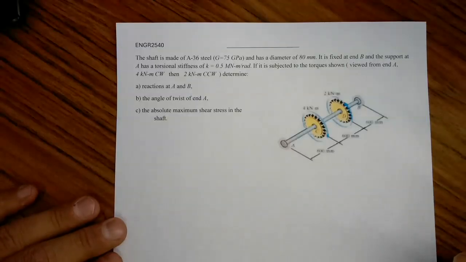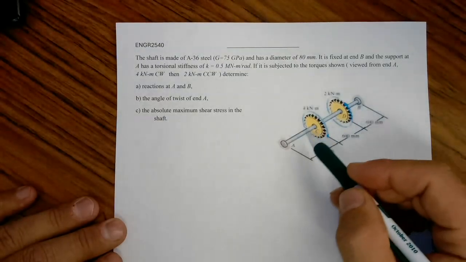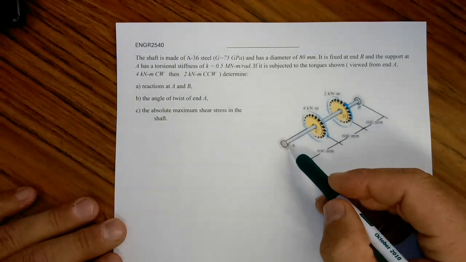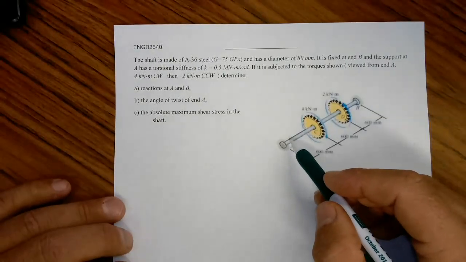It's a torsion problem with a twist. Let that sink in a little bit. Torsion problem with a twist. So the twist is that it doesn't have two fixed ends, but rather one end has a torsional stiffness to it. So we'll explore that a little bit.